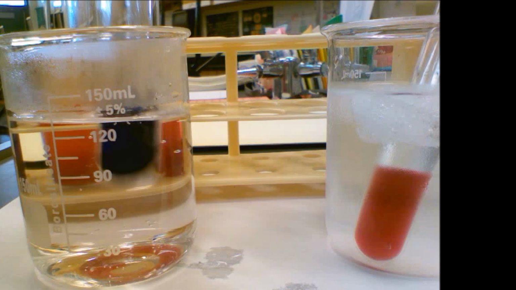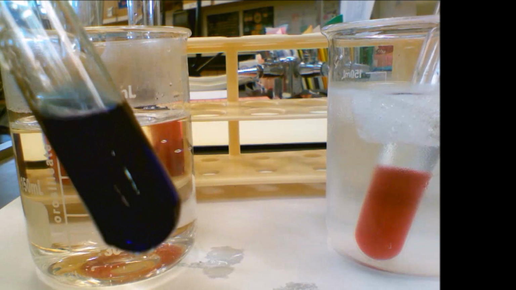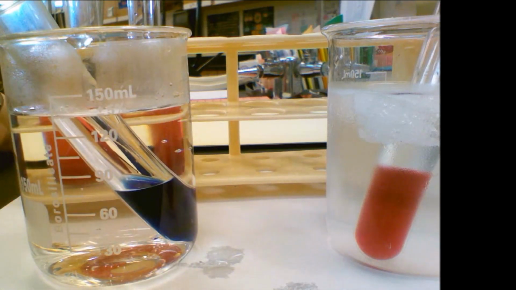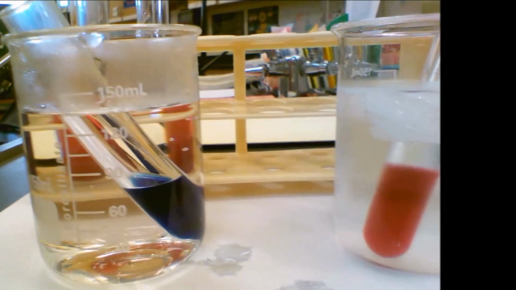All right, so the other one, our last line, putting it in the hot water bath, our initial color is purple. We've got our final color being blue. And the shift direction, if it's going towards blue, that means it's going towards the right, or towards the product side. So now that we've got our demonstration and we've seen what happens, we're going to fill out the summary part at the bottom of your notes.